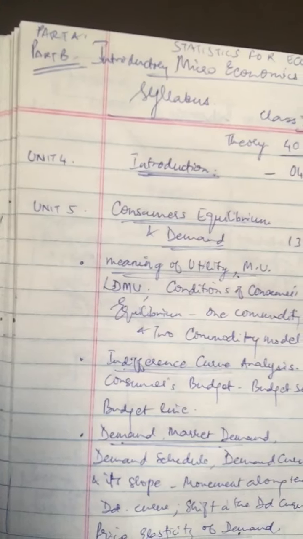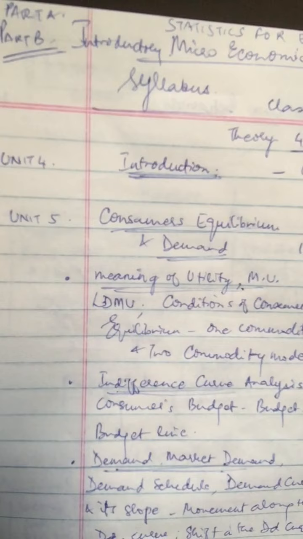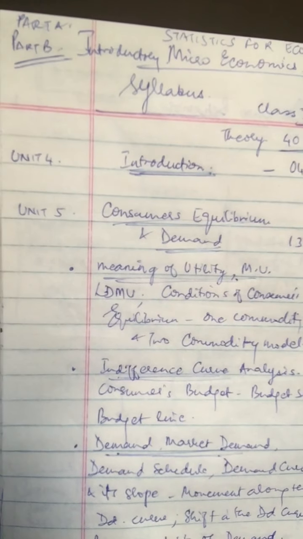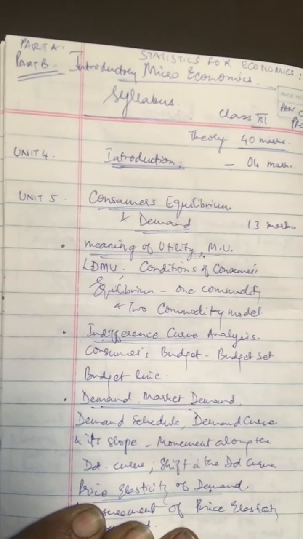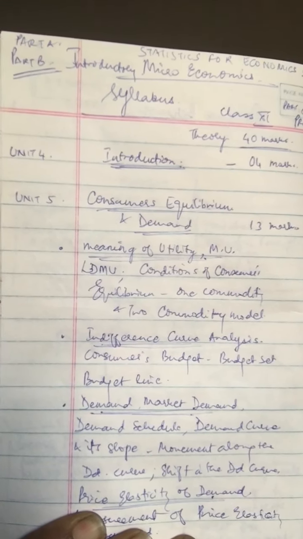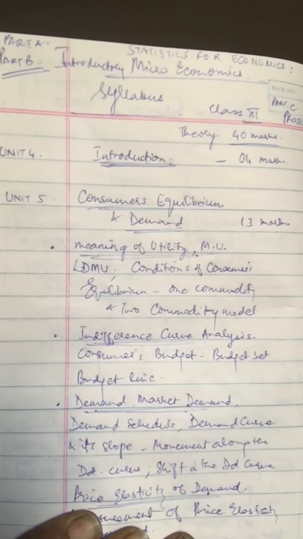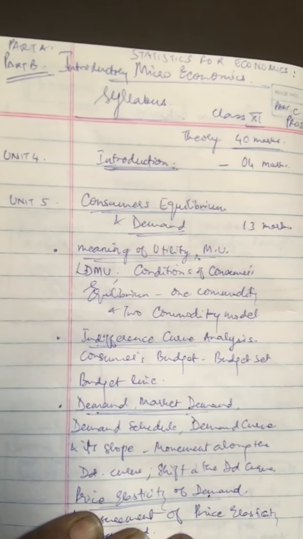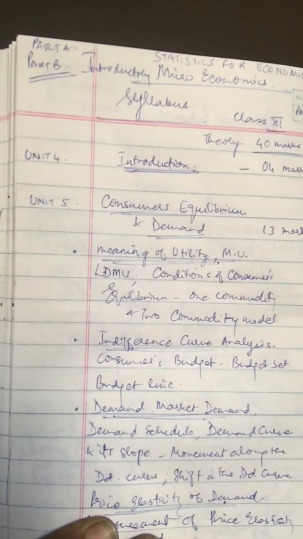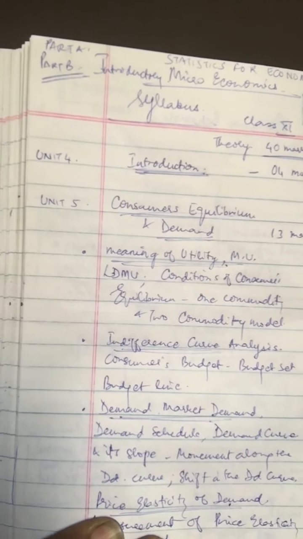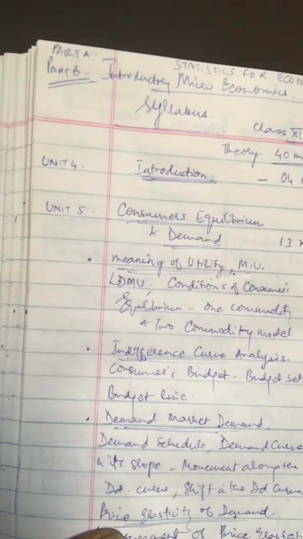The introduction we finished. It comprises 4 marks, and we talked about microeconomics, macroeconomics, positive and normative statements. We talked about an economy and the central problems of an economy, that is what to produce, how to produce, and for whom to produce. We also did the concept of production possibility curve and opportunity cost. Now unit 5 is consumer's equilibrium and demand. That is for 13 marks.